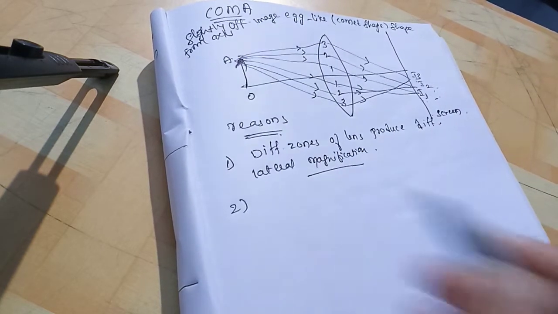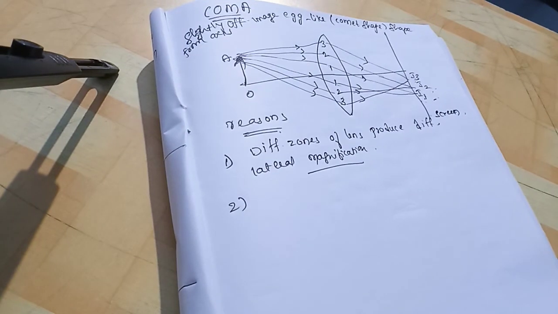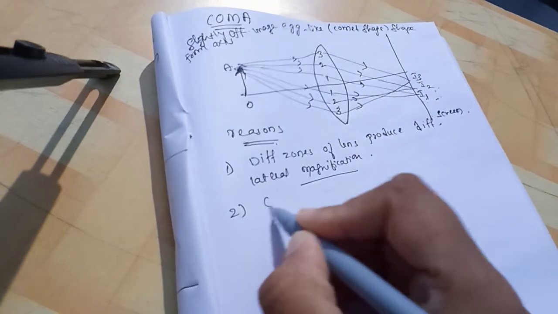The second reason is that each zone forms the image of a point in the form of a circle.